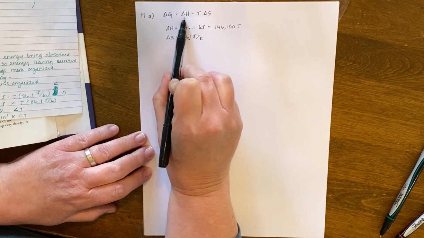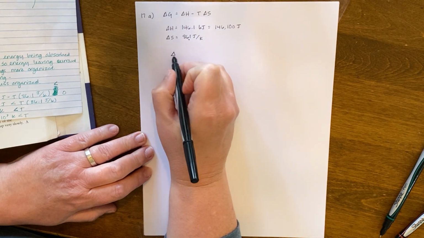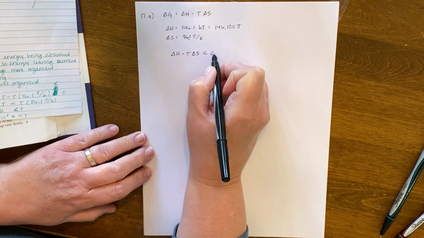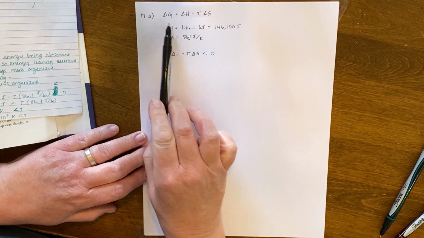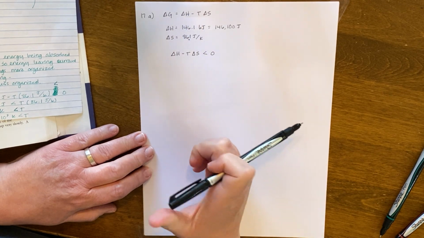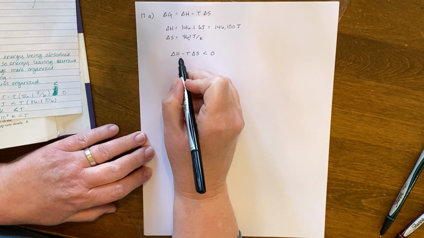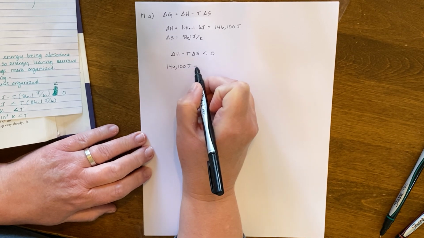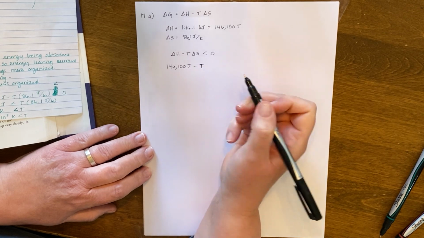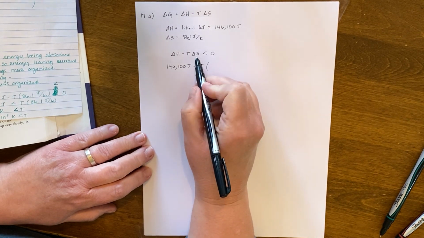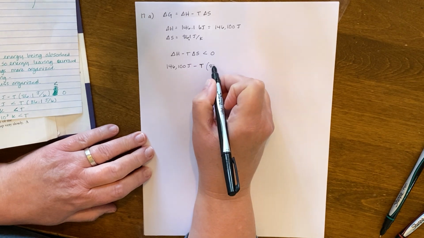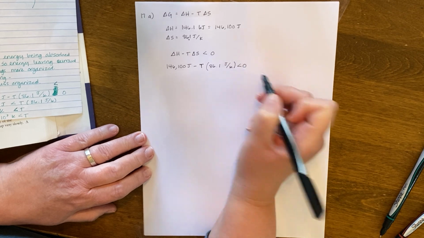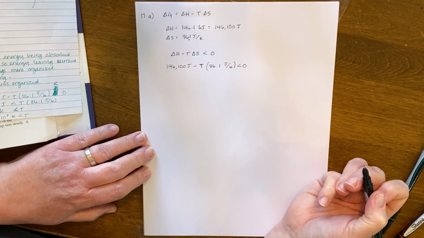So delta H minus T delta S has to be less than 0 for this reaction to be spontaneous. Now we can just plug in our values. Delta H is 146,100 joules minus T, which is what we're solving for, times my delta S, 86.1 joule per K, and this must be less than 0 for it to be spontaneous.